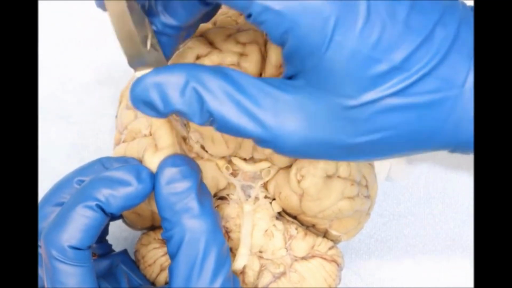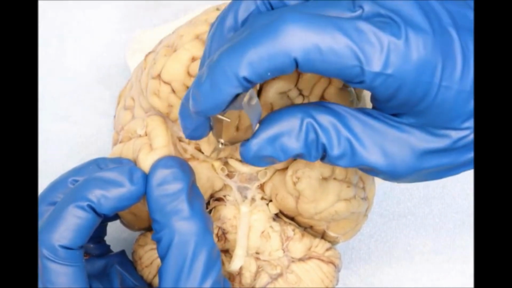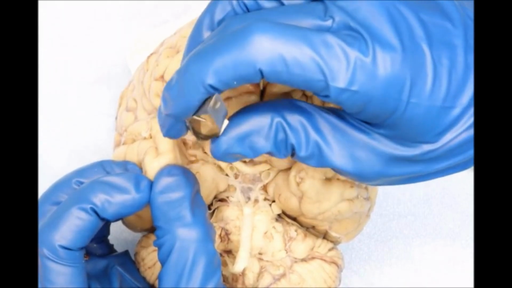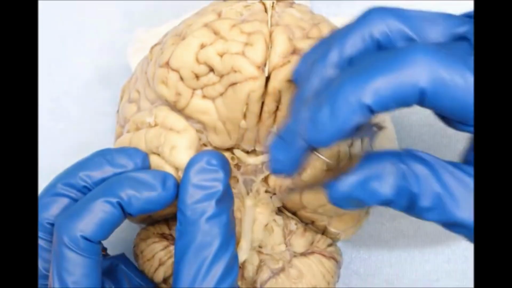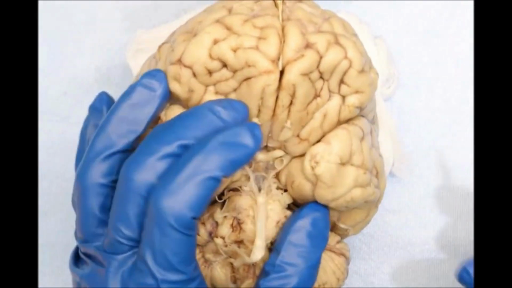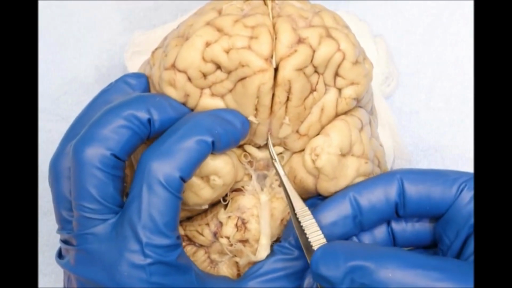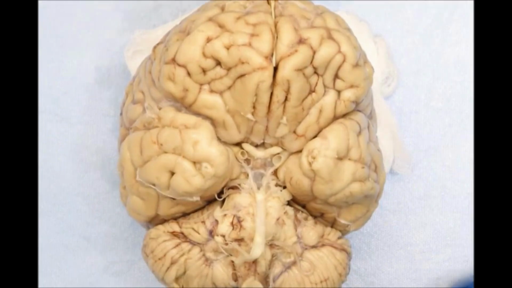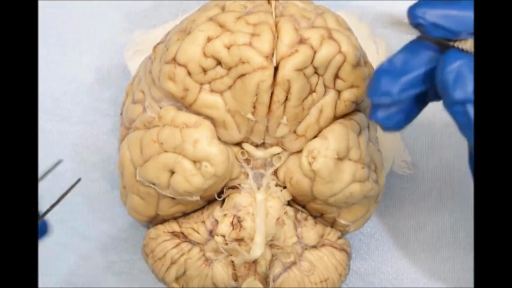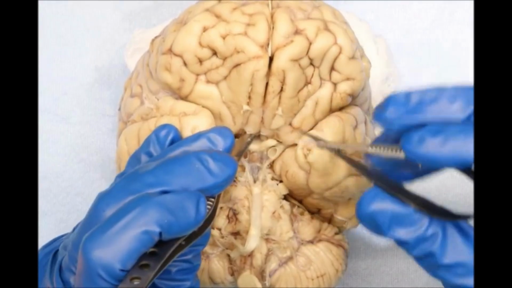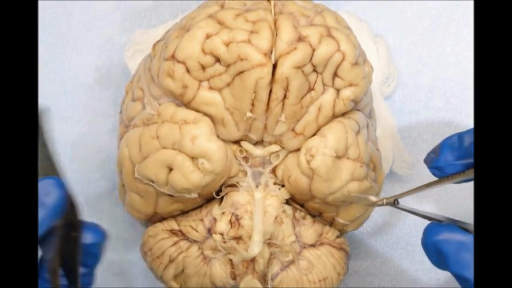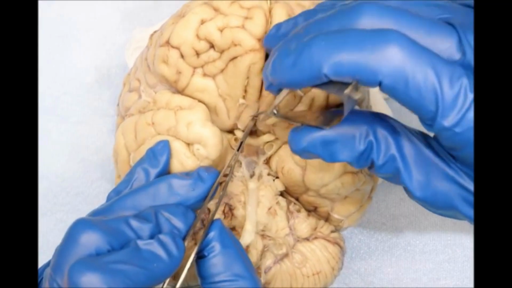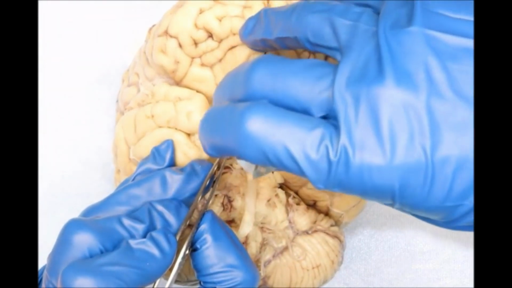Now I'm going to transect the right middle cerebral artery. And now I'm going to work once again in the area of the anterior cerebral arteries and the anterior communicating artery. I'll try to keep it intact and take it along with those arteries in that area.